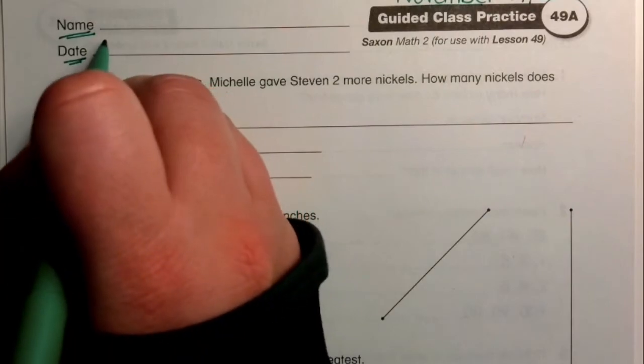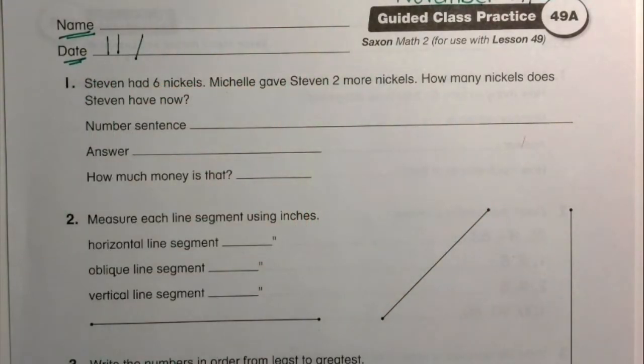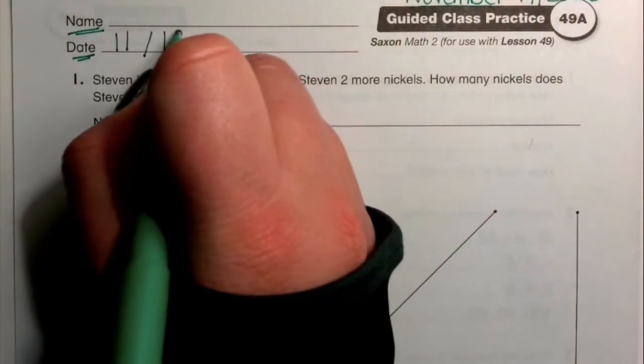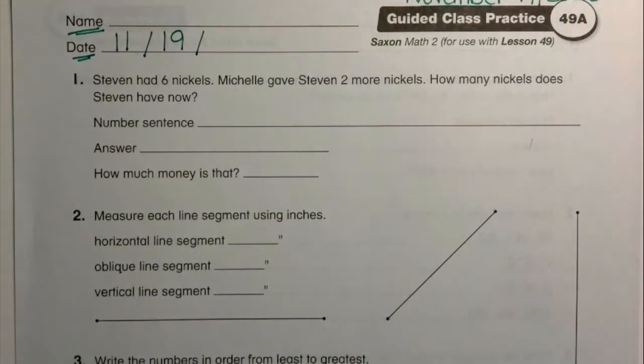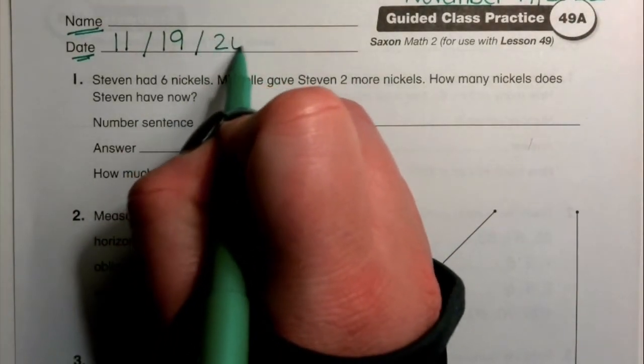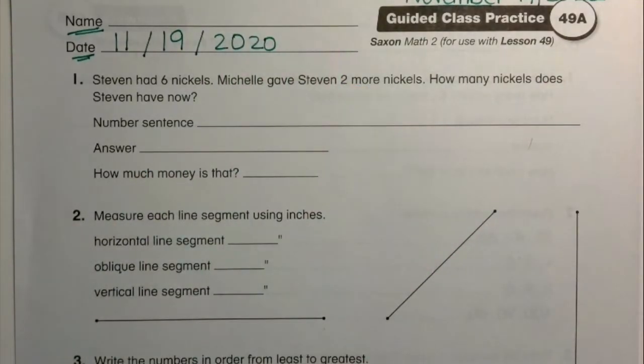November is the 11th month of the year. Then put a slash. What's your day? It's the 19th. Slash. What's your year? 2020. All right. So please make sure that your name and your date are both written on that paper.